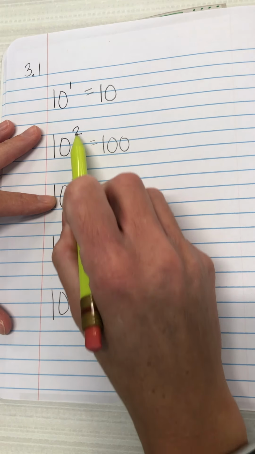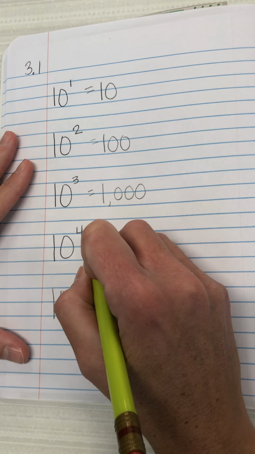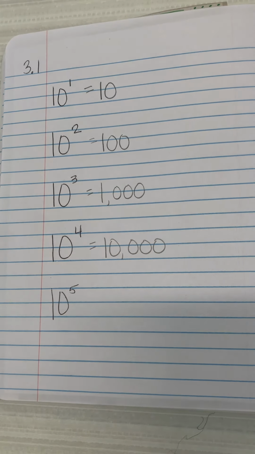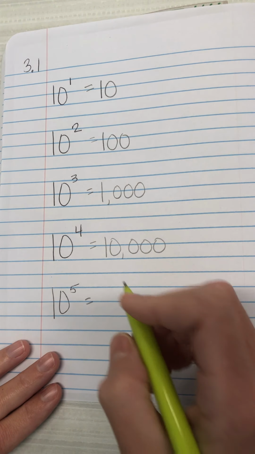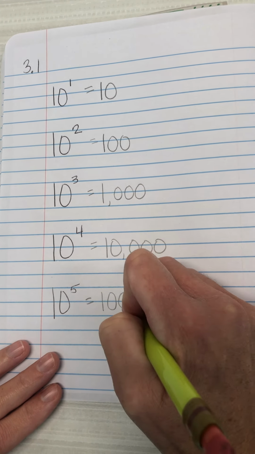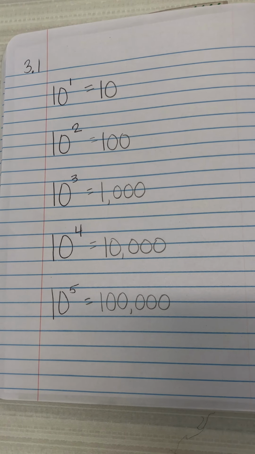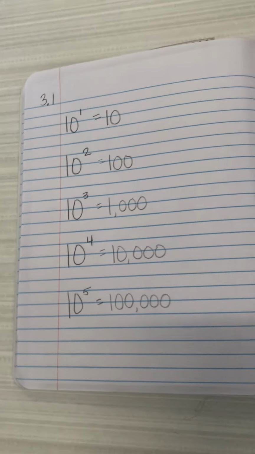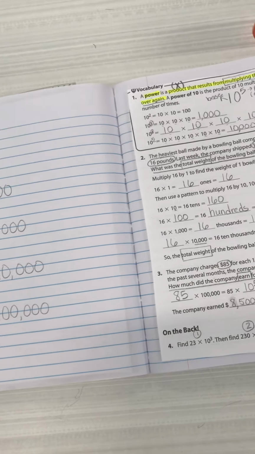So remember, your power, your exponent, is telling you how many zeros, since this is 10. 10 to the 4th power is the same as saying 10,000. It's just another way to represent 10,000. And 10 to the 5th power is like saying 100,000. Okay, leave this notebook open so you can use your notes. And we're going to practice together some actual practice problems.